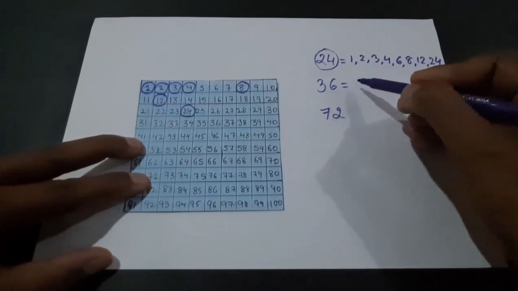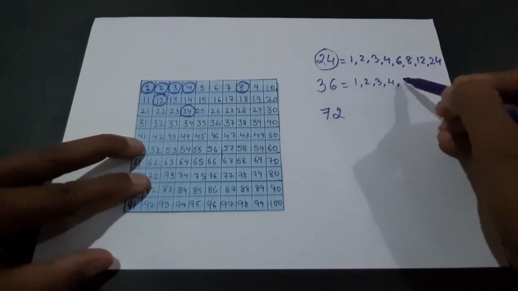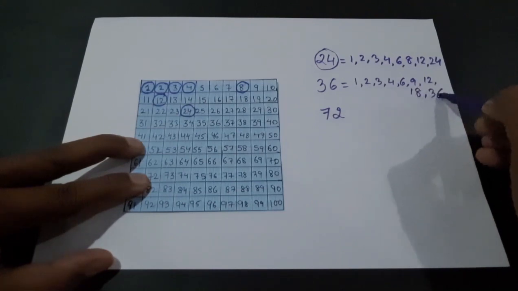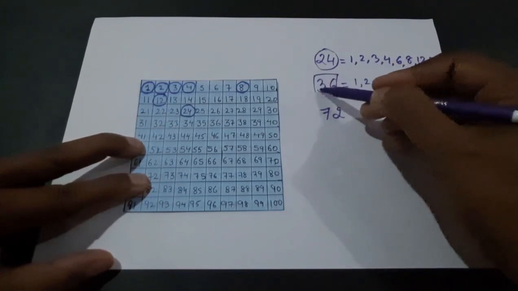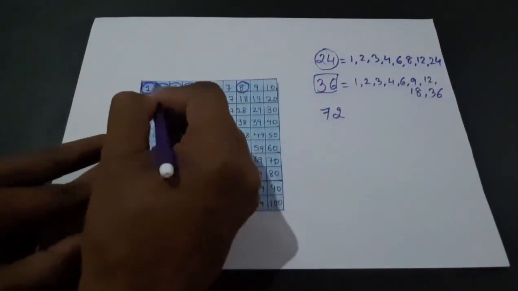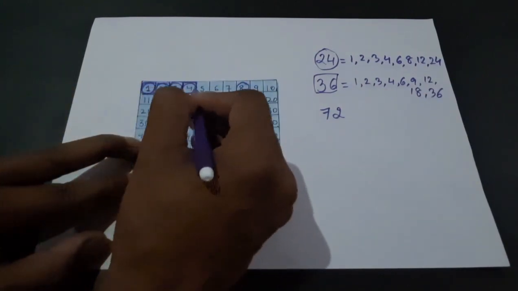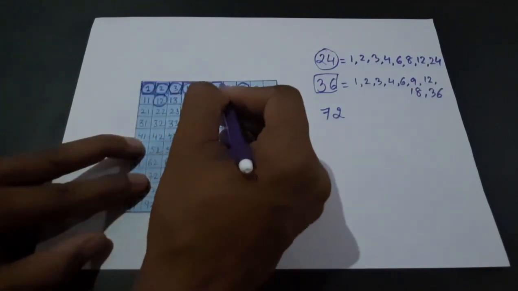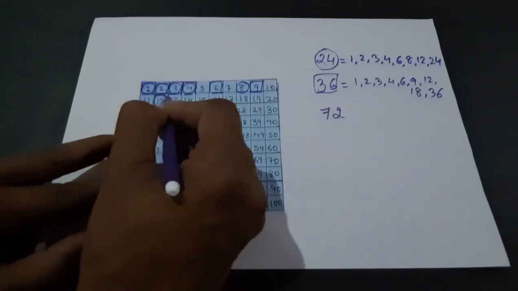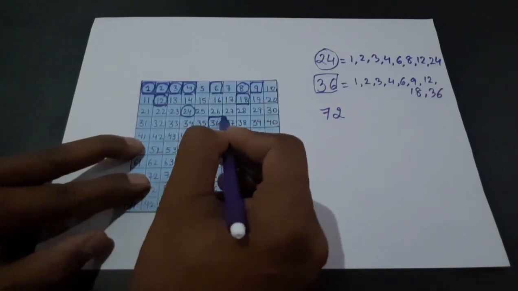Likewise, I'll list down all the factors of 36 which are 1, 2, 3, 4, 6, 9, 12, 18 and 36. Now I'll put them in blocks. 1, here is 1 and then we have 2. So we have a 2, then we have a 3, then we have 4 and then we have this 6, 9 and then 12 and then 18 and finally 36.